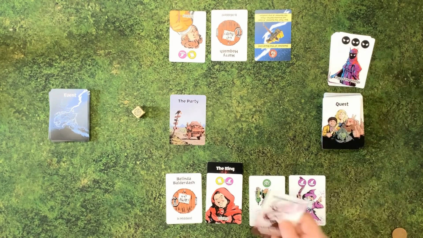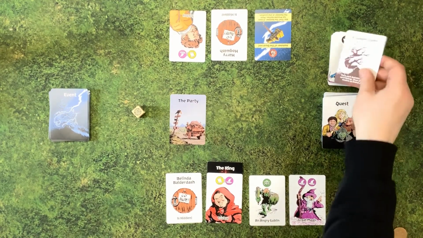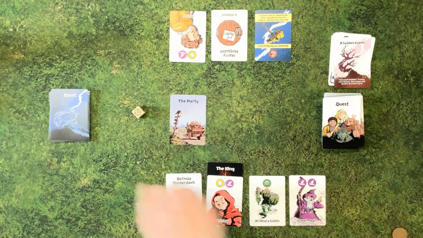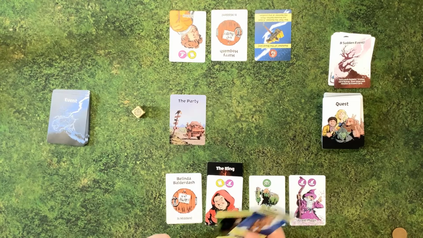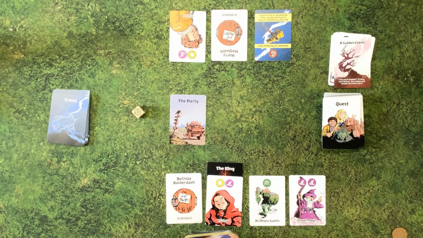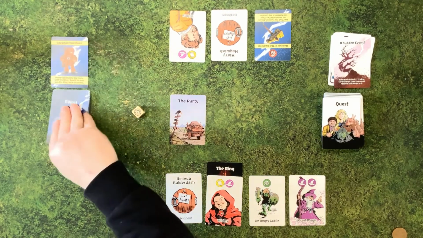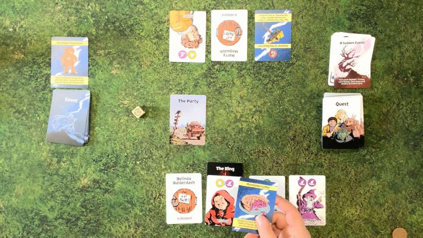If you happen to draw two events, what you would do is you would refresh any Trixies, you would draw two event cards, and then both are going to get played, but you choose in which order they get played. Again, if one card would be a non-event, you would just discard it and you would replace it with a new card.